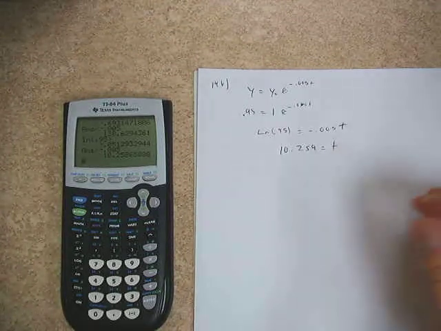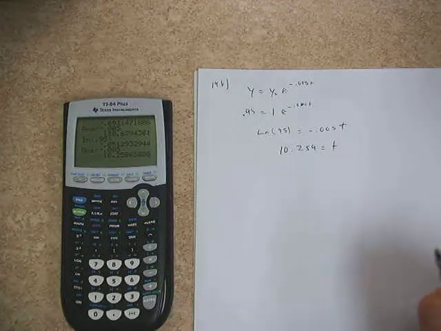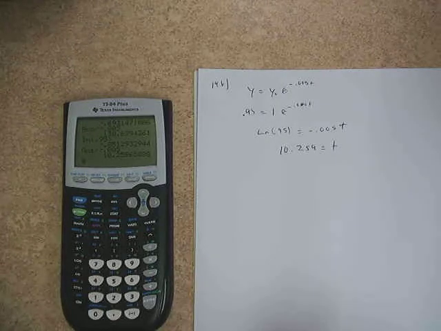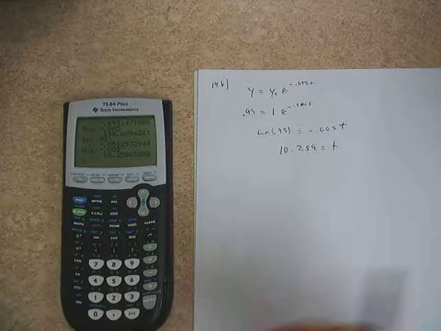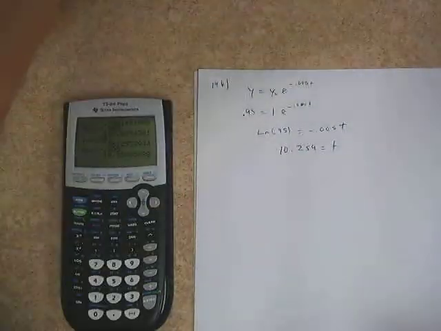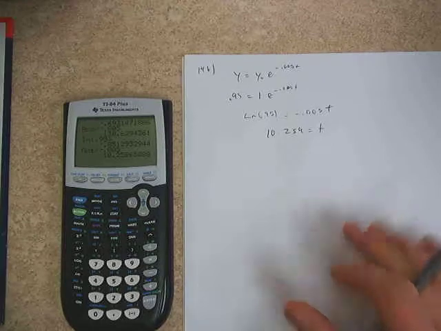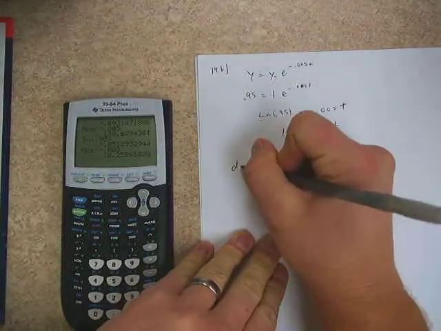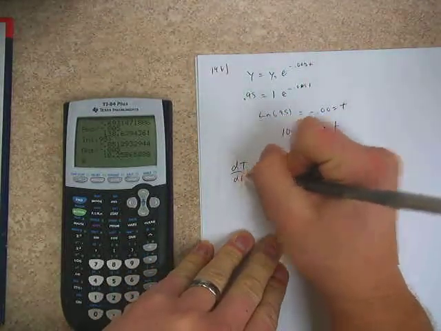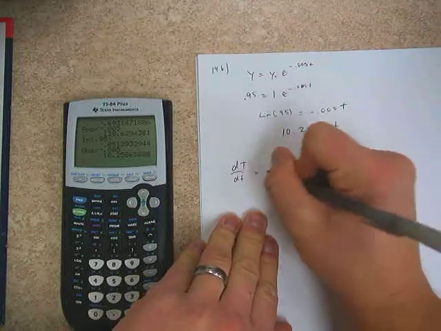And with that, we'll go ahead and divide it out. And we get 10.259 as our t this time. So ultimately, again, our work here with the half-life model is just the same model as before. It's just a continuous change model that we're going to use.